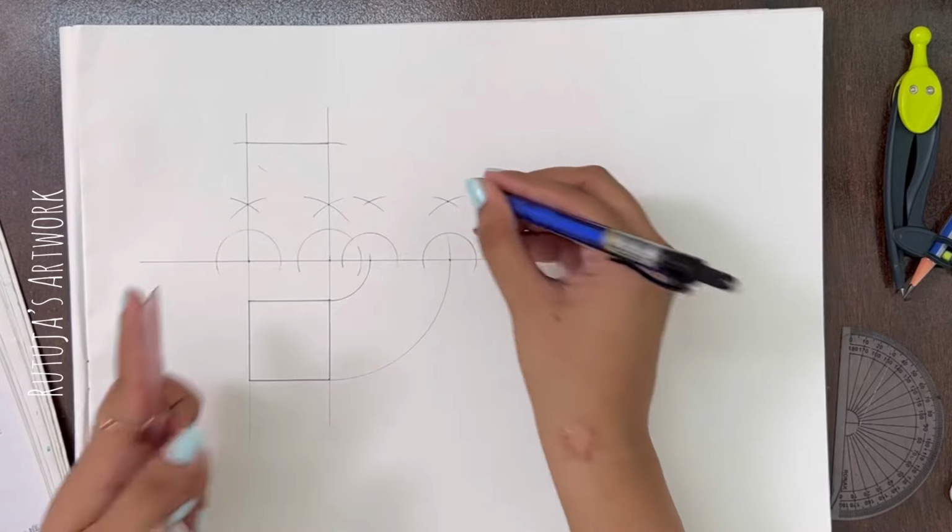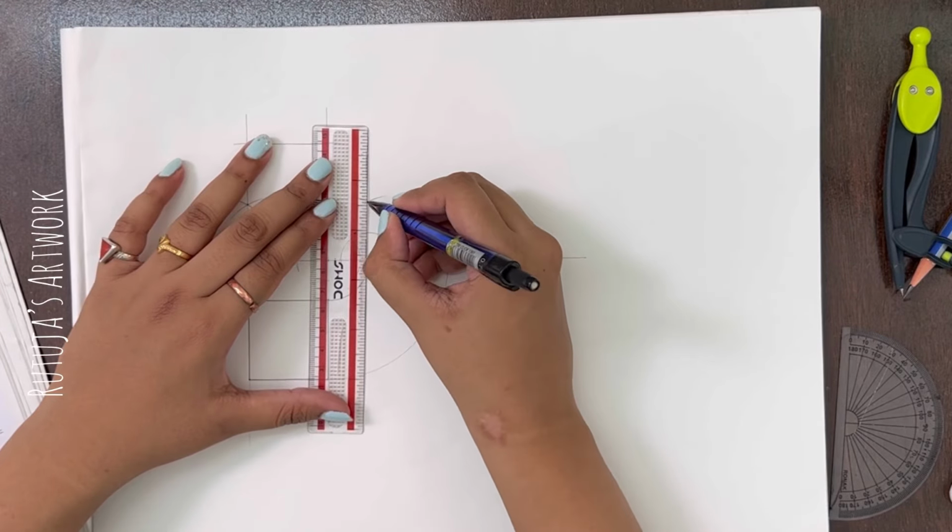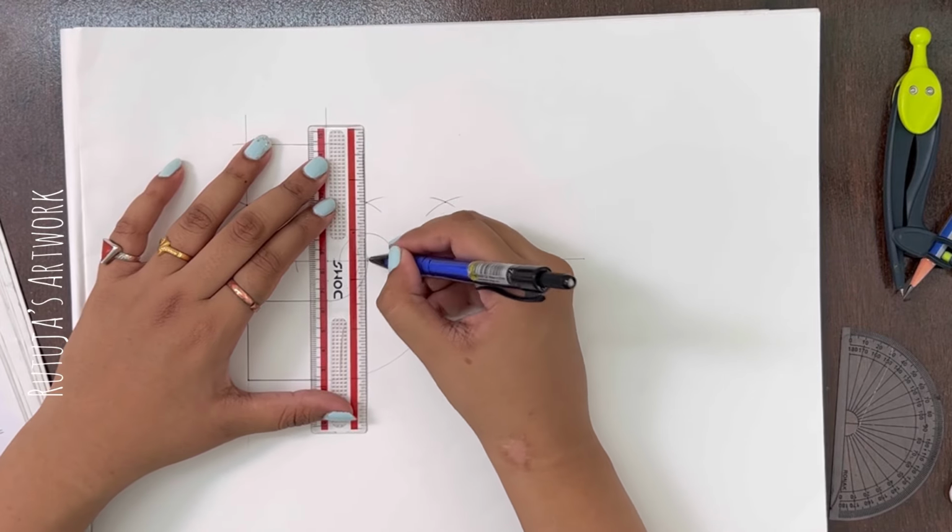Mark the dots, add a line and check that it's 90 degrees afterwards.